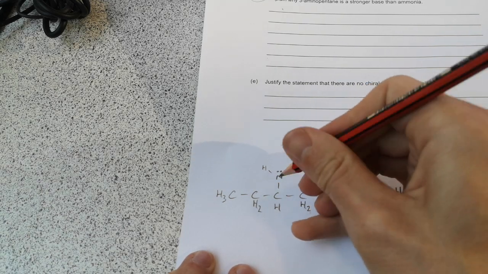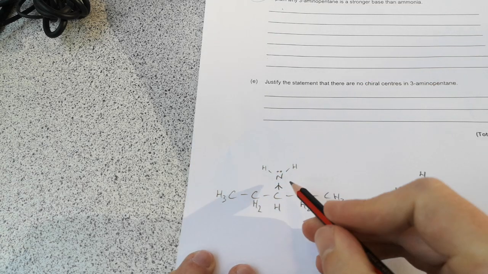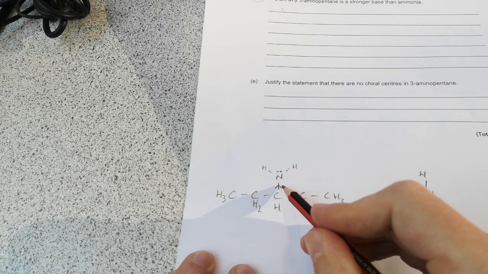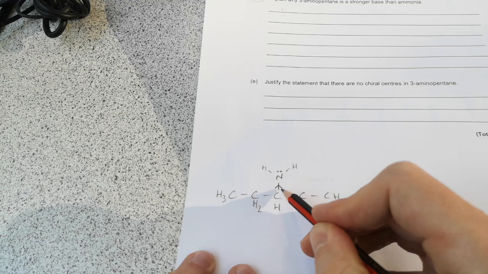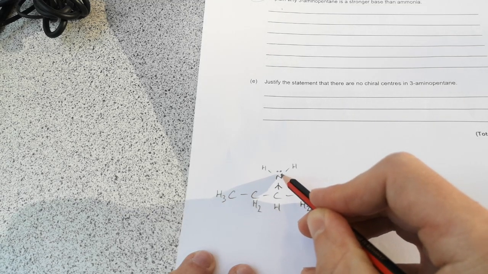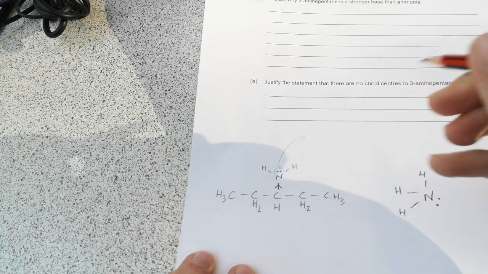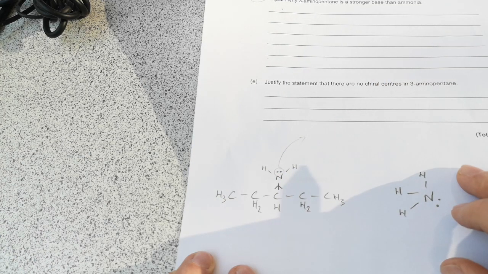What we've got here is we've got an alkyl group attached. Okay, so what we've got is an electron donating effect, a positive inductive effect. Electrons are being pushed towards the nitrogen atom, meaning that this lone pair is more available to donate. Okay, so that's our answer really.